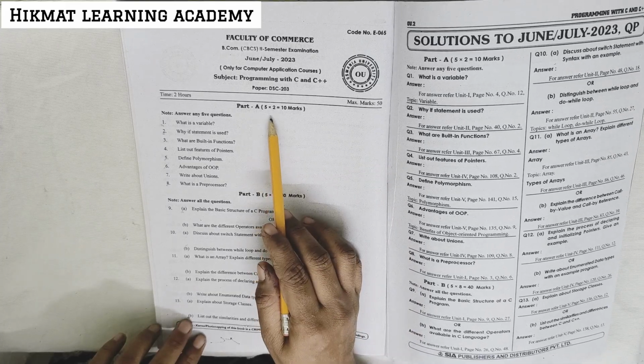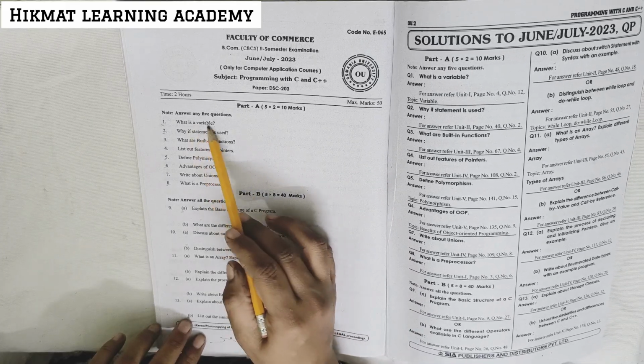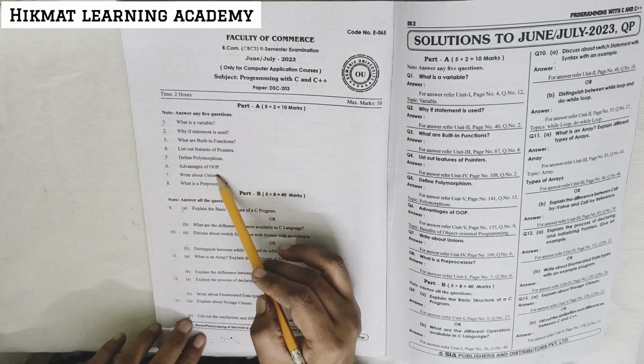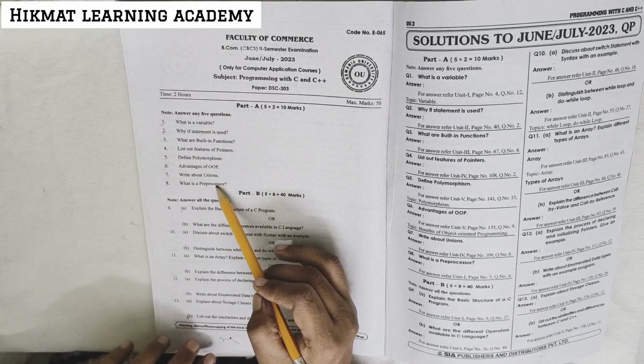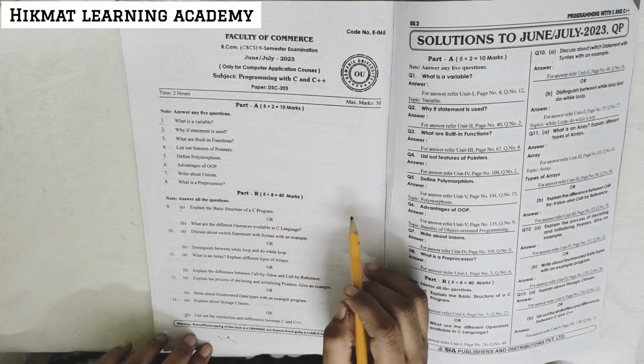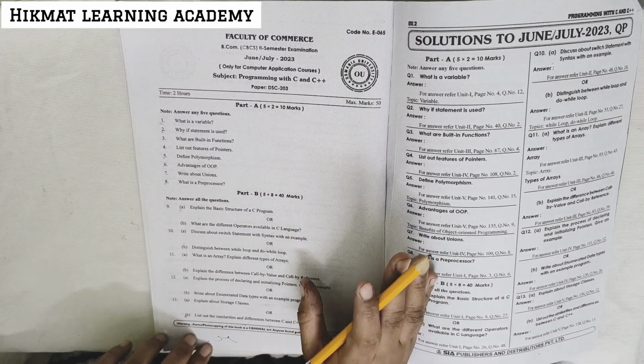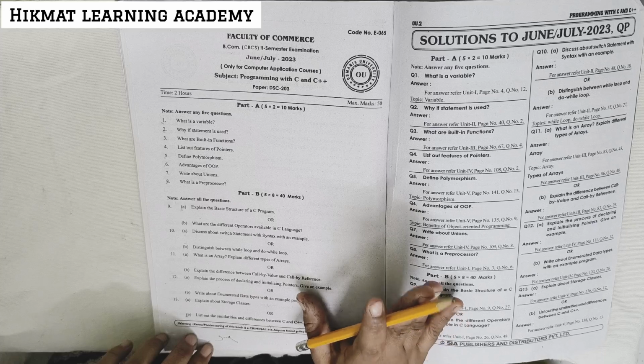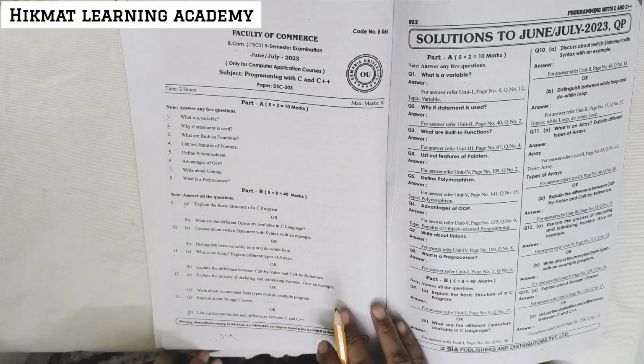So in Part A you have 8 questions. Answer any 5 questions out of the 8. Each carries 2 marks. So for 2 marks, half a page is enough, 5 to 6 lines maximum you can write for the short answer.